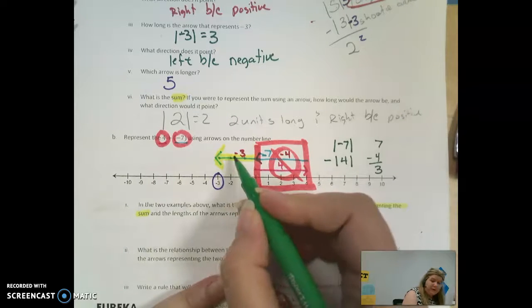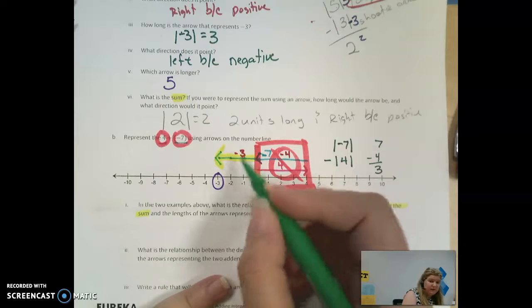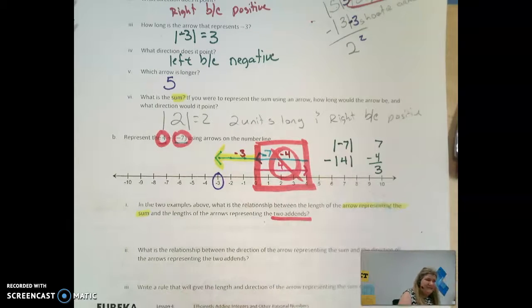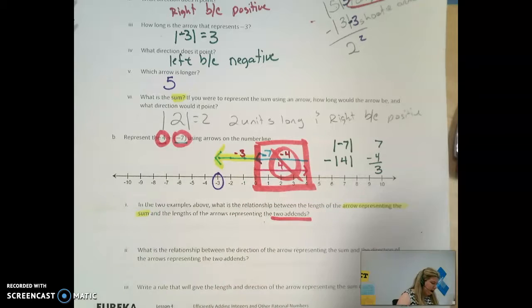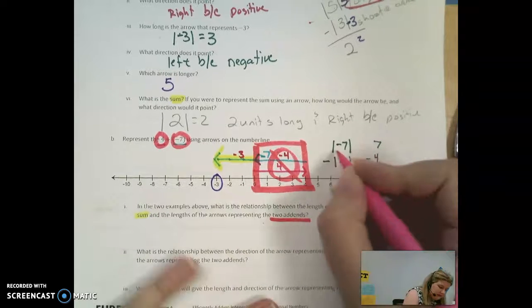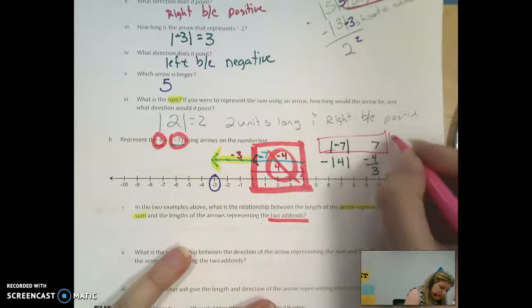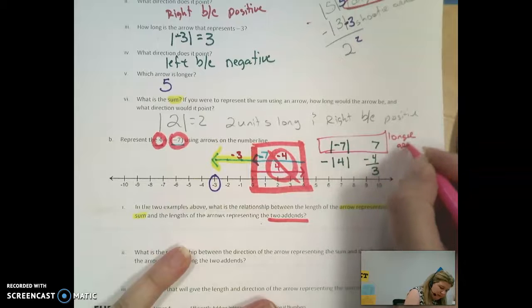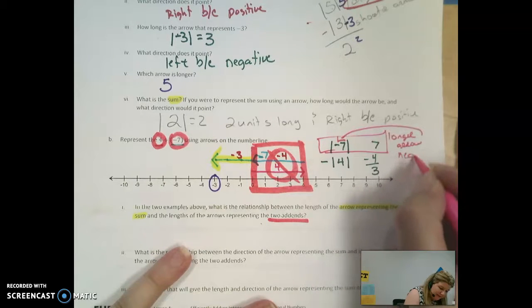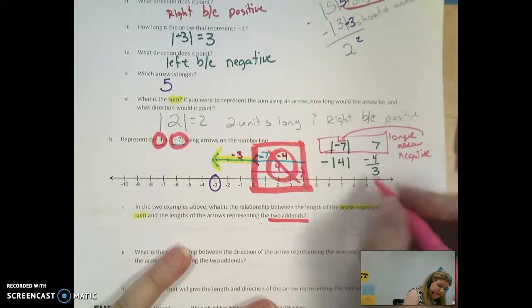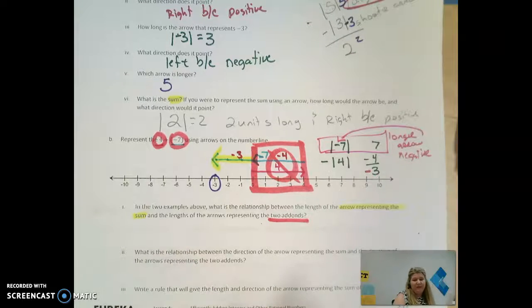That is the number part of my answer, okay? That distance, the difference in the distance. Now, my answer is -3, because look, this is the longer arrow, and it was negative. So my final answer is going to be -3.